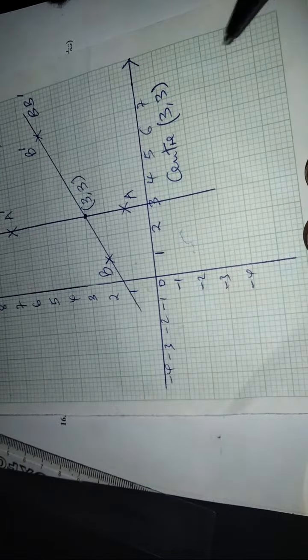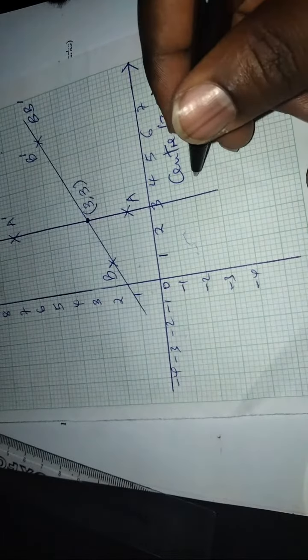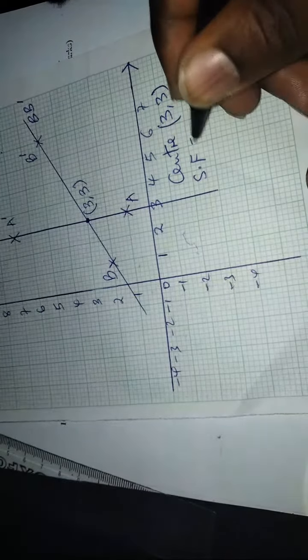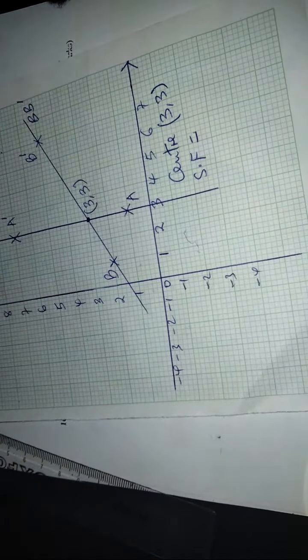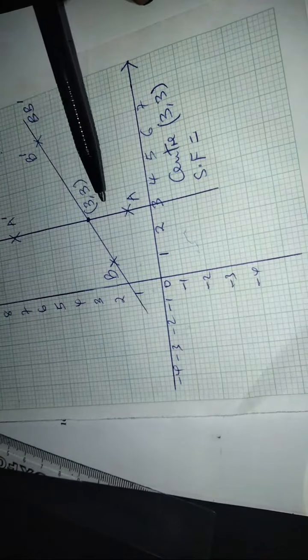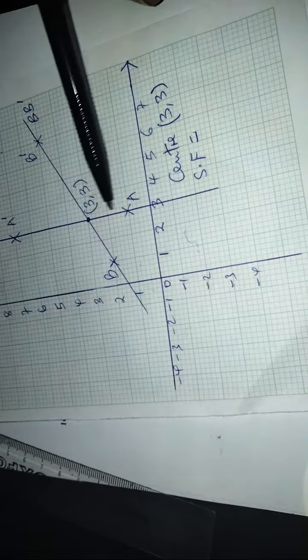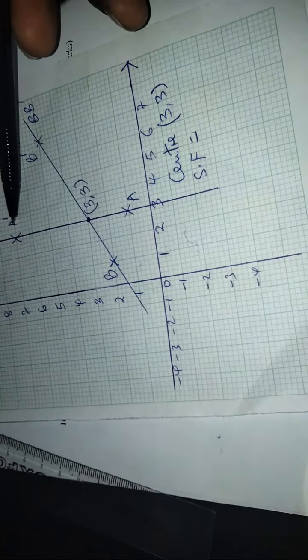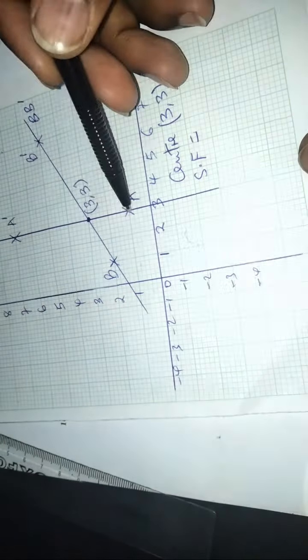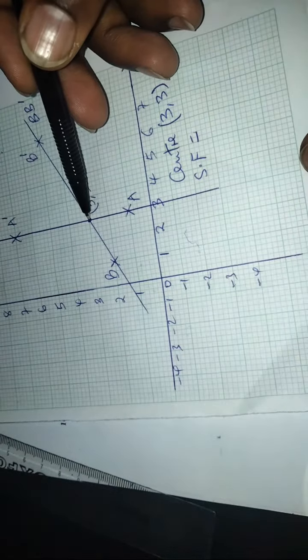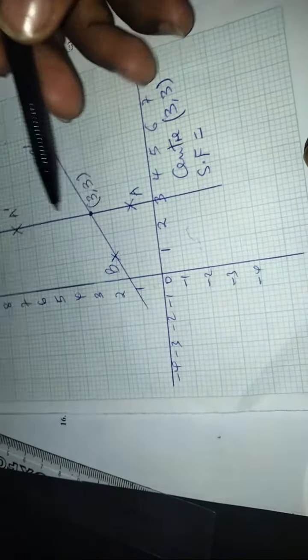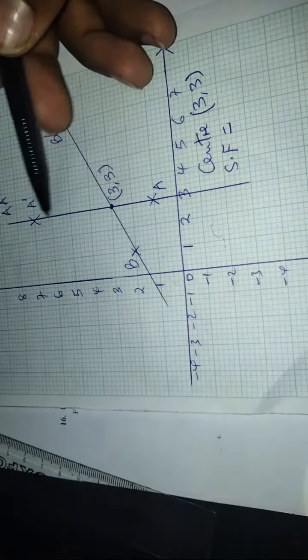And again, we can find what we call the scale factor of enlargement, whereby now we will confirm the relationship between the length of A to the center, then from the center to A prime. So we can see we have only 2 units to the center, but from the center to A prime, we are having 4 units.